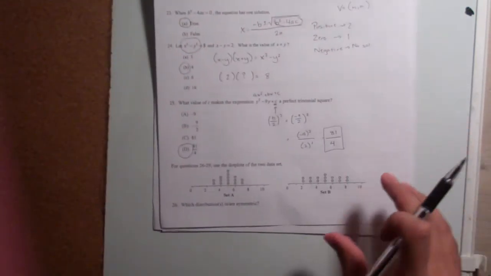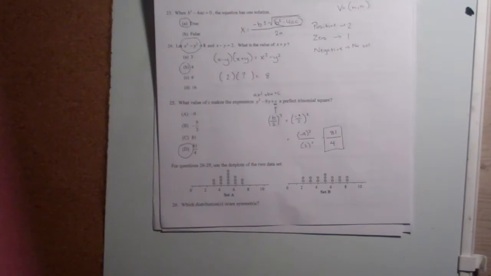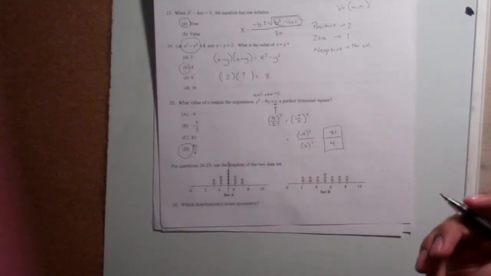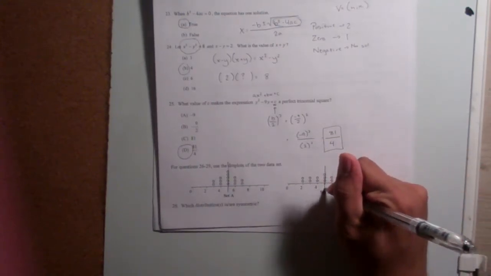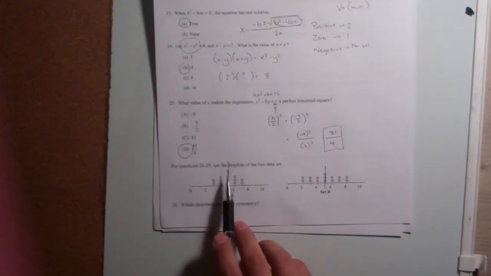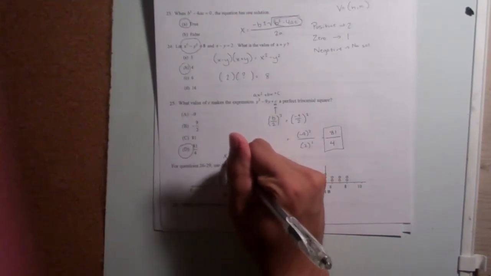Alright, so let me go over here. Now, when you have a symmetric distribution, your mean is actually equal to your median, and it's perfectly right in the middle. So looking at set A, I'm just going to draw a line down the middle. I'm going to do the same thing for set B. It looks like this is the middle as well. Looking at where I just drew that line, this looks like where x is 5.